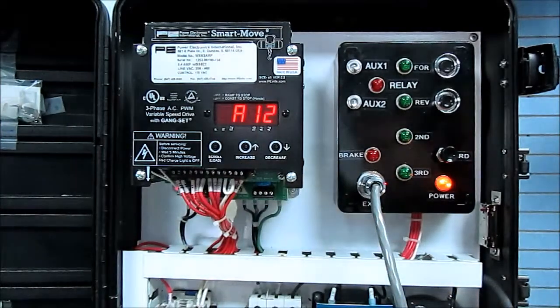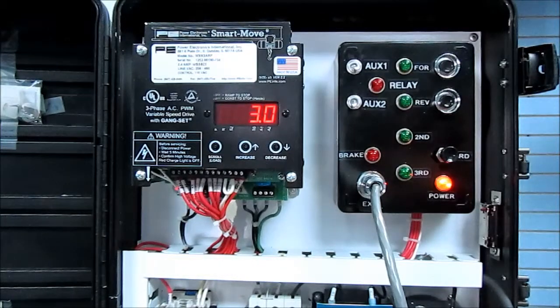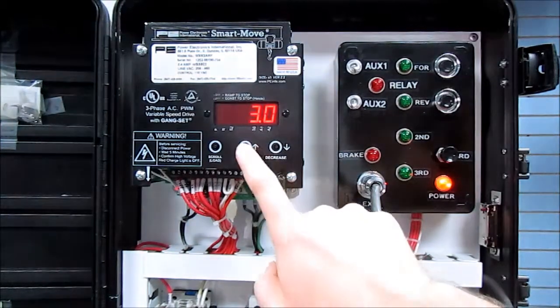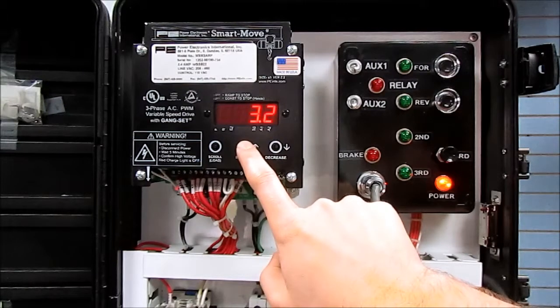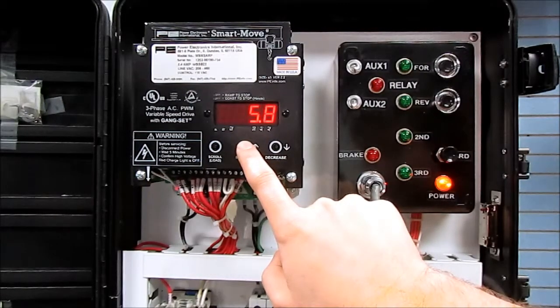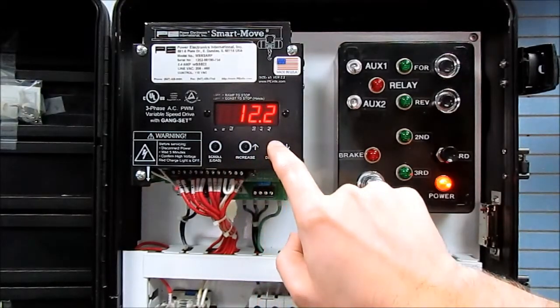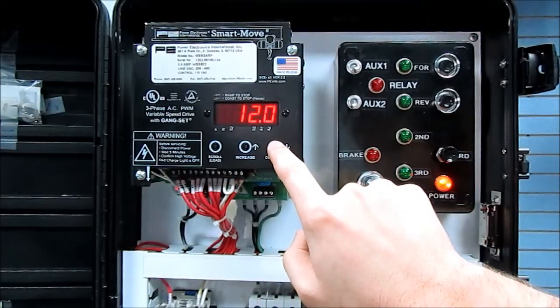We have now reached A12. The current setting is now 3.0 Hz. Let's use the increase button to increase that setting to 10 Hz. If you go past your intended value, you can use the decrease button as needed.